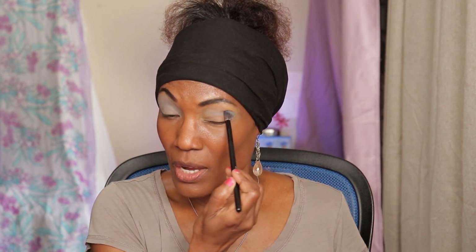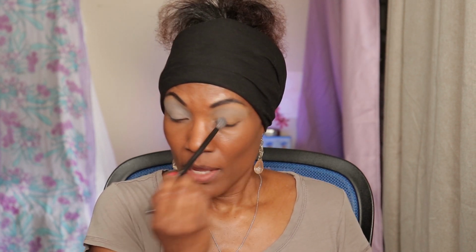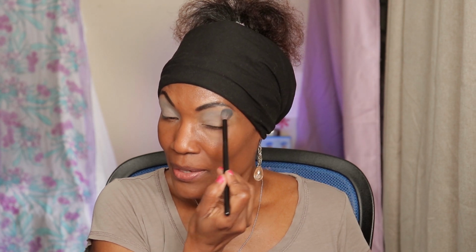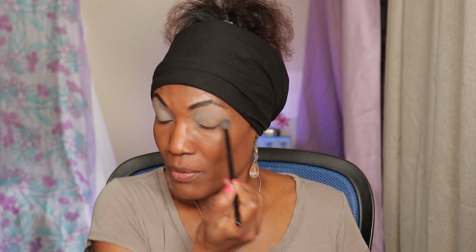Gray is a nice shade. You can use it as a transition color. You can use it as your main shade. You can mix it up with so many other colors to make it look beautiful. But I don't see too many people talk about gray.